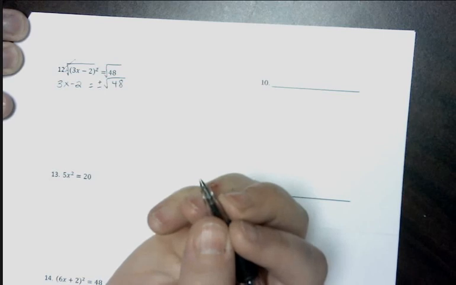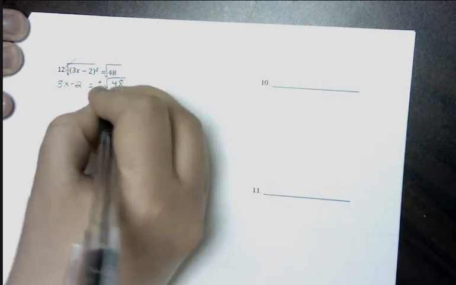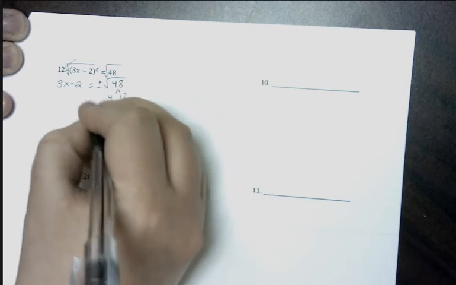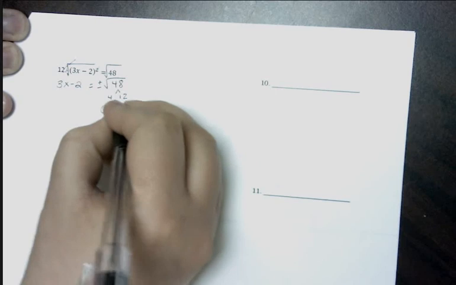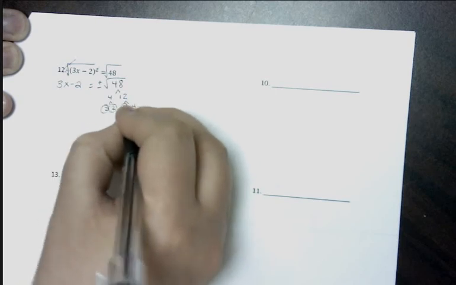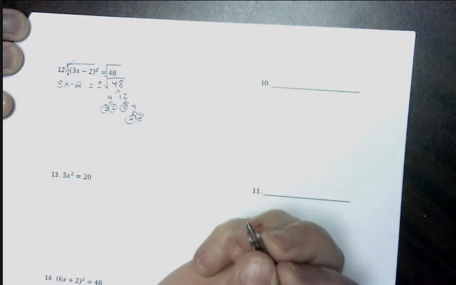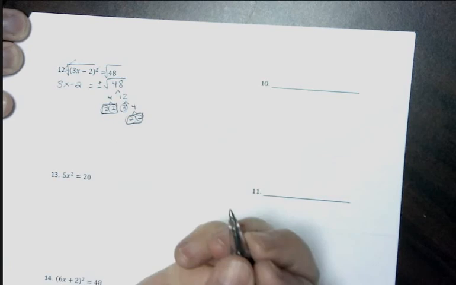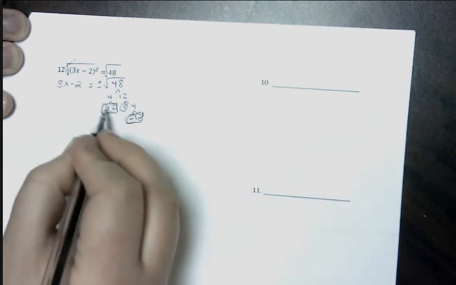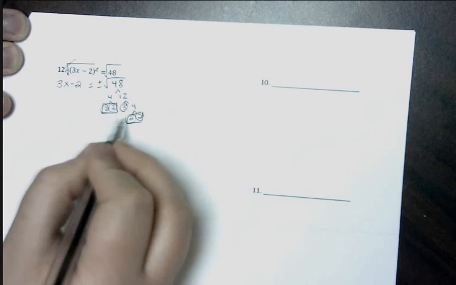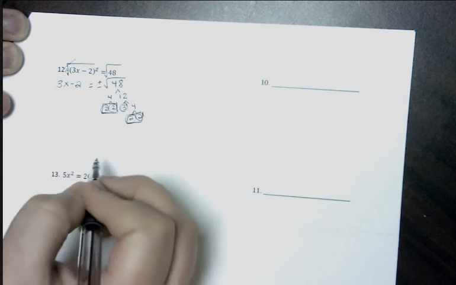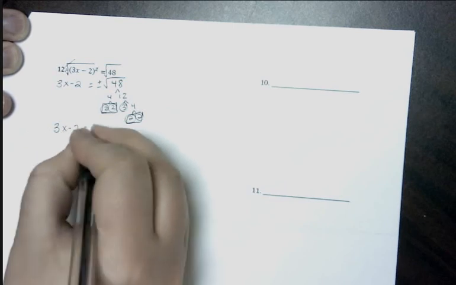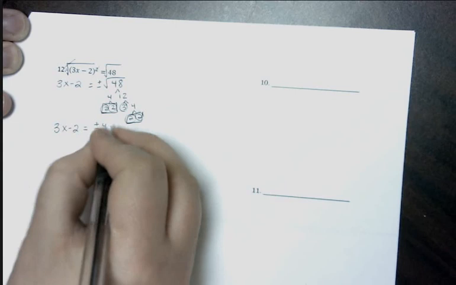So now we're going to break down that 48 to be 4 times 12. 2 times 2 is the 4. 3 and 4 is going to be 12. And then 2 and 2 is going to give me that 4. So now I'm going to pull out 2 sets of 2's. And when you do that, you just multiply them together. So that's going to give you a 4 and then onto the square root of 3. So I get 3x minus 2 equals plus or minus 4 square root of 3.